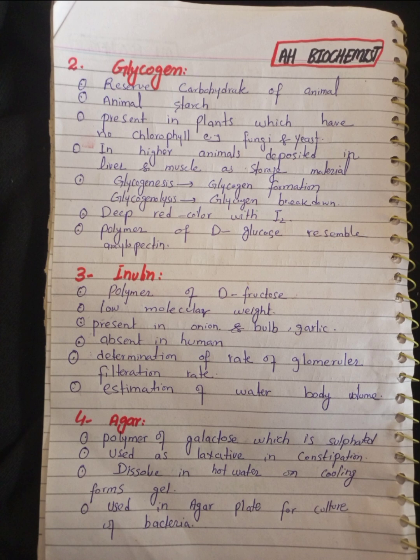Glycogen. Glycogen is a polymer of D-glucose. It is the reserve carbohydrate of animals, therefore it is called animal starch. It is present in plants which have no chlorophyll, like fungi and yeast. In higher animals, it is deposited in liver and muscle as storage material. Glycogenesis is glycogen formation from glucose. Glycogenolysis is the breakdown of glycogen to form glucose. It gives deep red color with iodine solution.